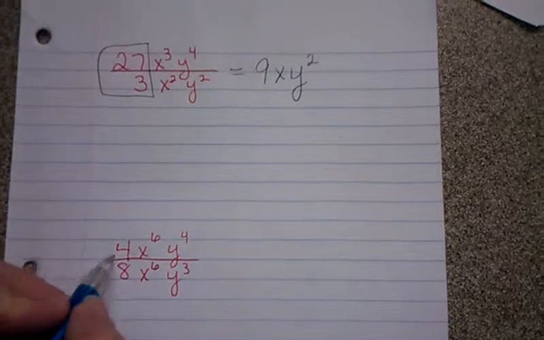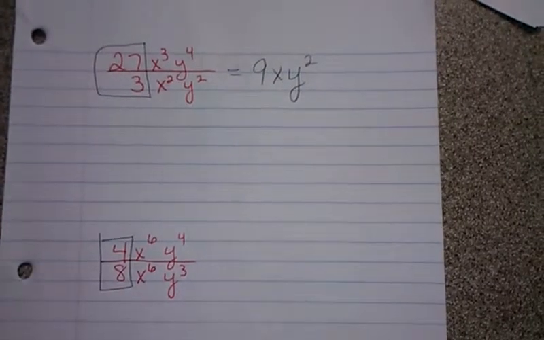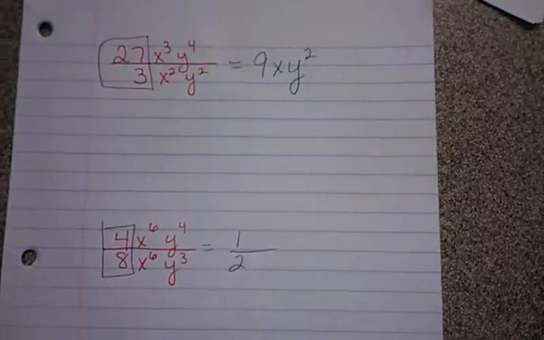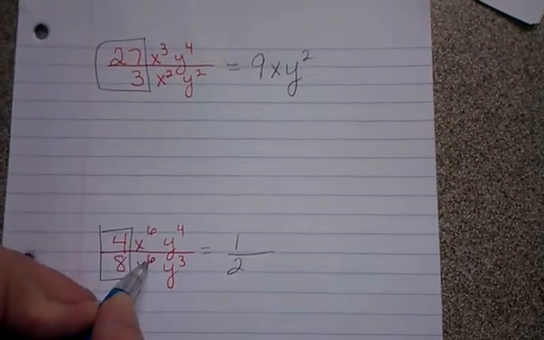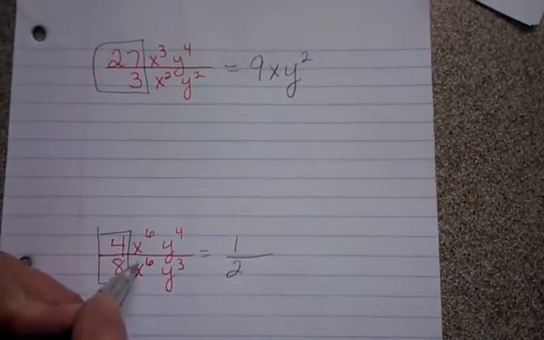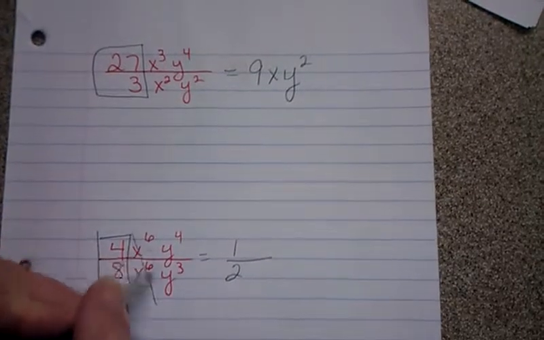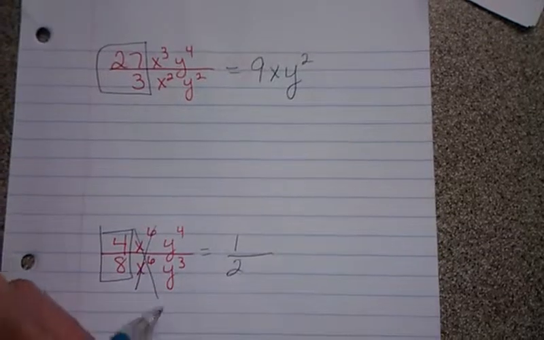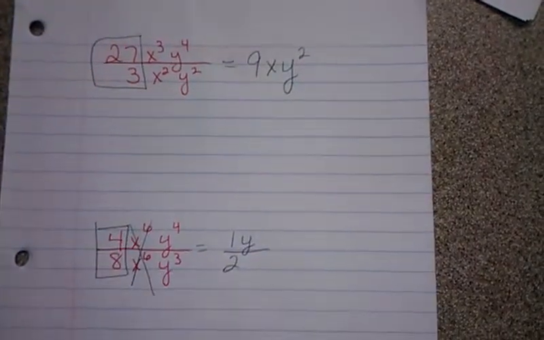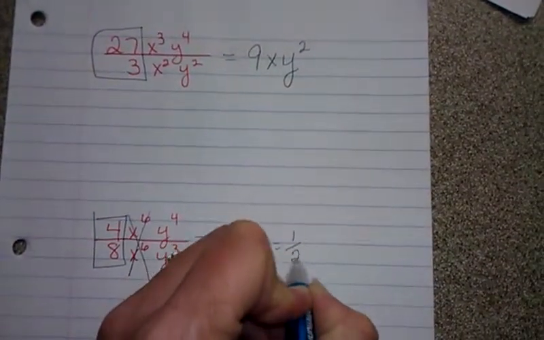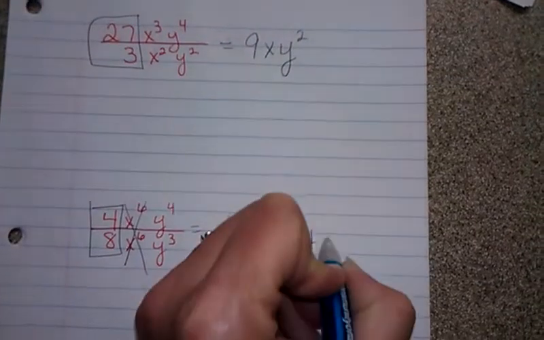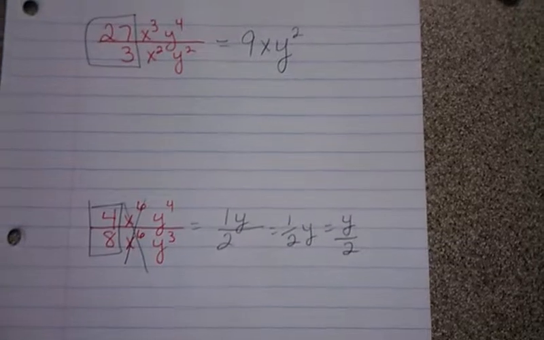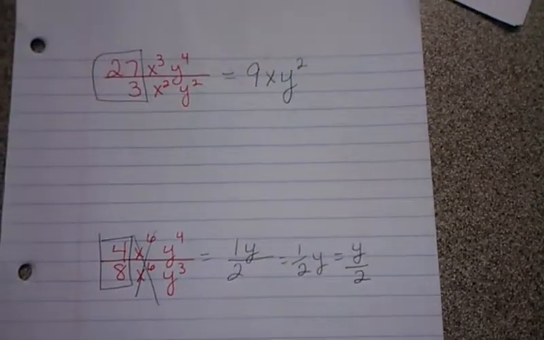On the second one, if you look here, 4/8 is the same as saying 1/2. Now, 6 minus 6 is 0. And remember, anything to the 0 power is 1, so these cancel out. I got y's, 4 minus 3 is 1, so I have 1y. We can write it as 1/2 y. We could even write it as y over 2. All of those are equivalent, meaning that they are equal.